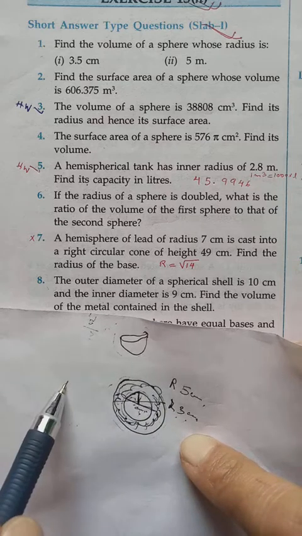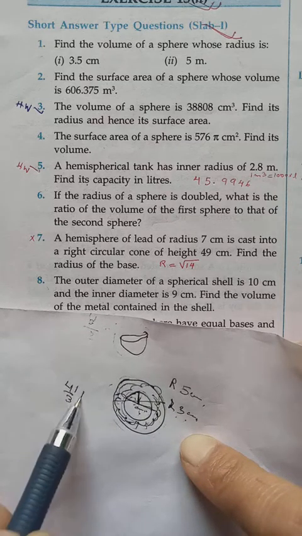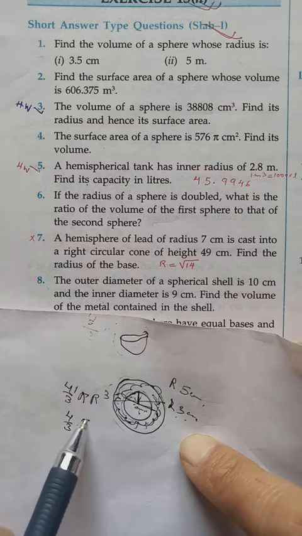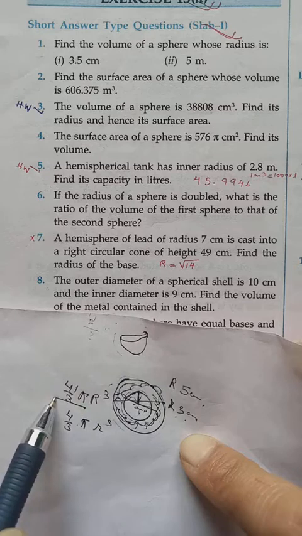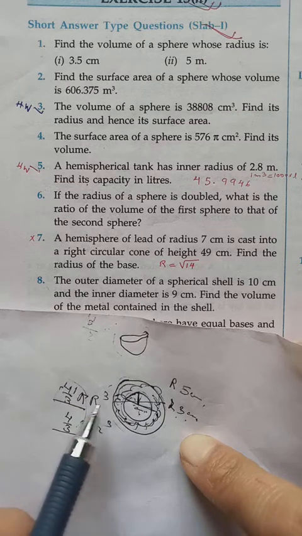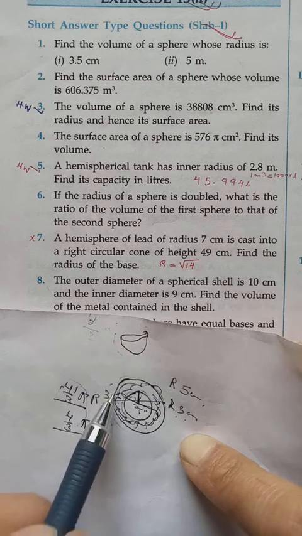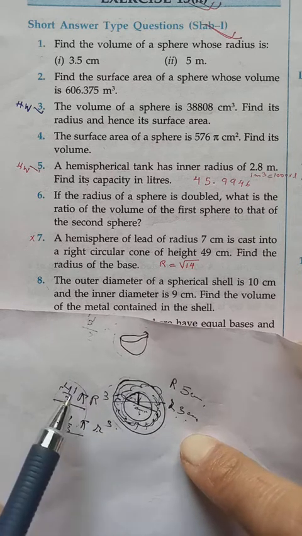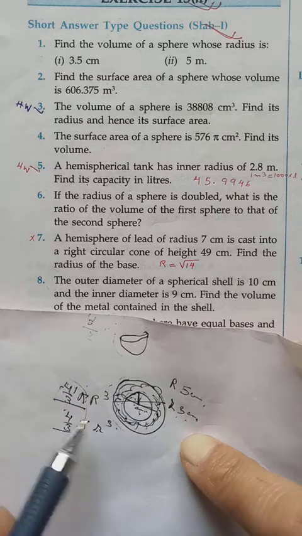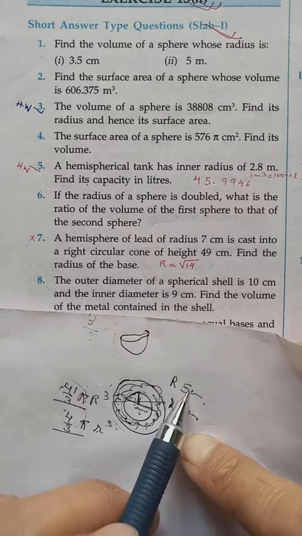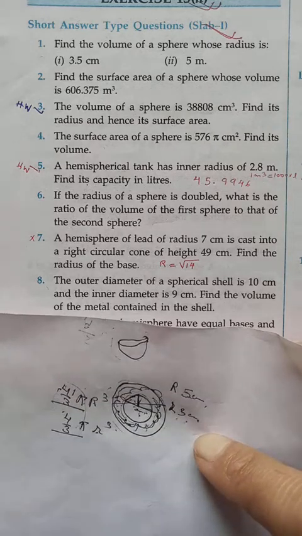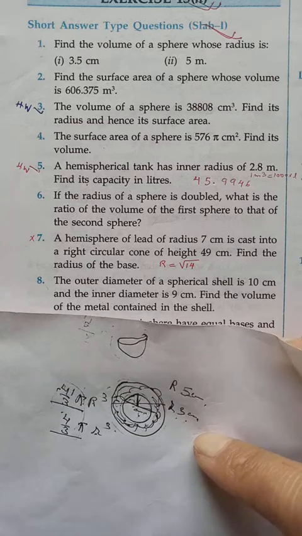But if we use the formula 4 by 3 pi r cubed, 4 by 3 pi r cubed. So here 4 by 3 pi, 4 by 3 pi, they are common. We can take common, okay? So inside the bracket we are left with R cubed minus r cubed. 4 by 3, you know the value. Instead of pi, you put 22 by 7. So in place of R, we put 5. In place of small r, we put 3. After that, we have to multiply and solve it.